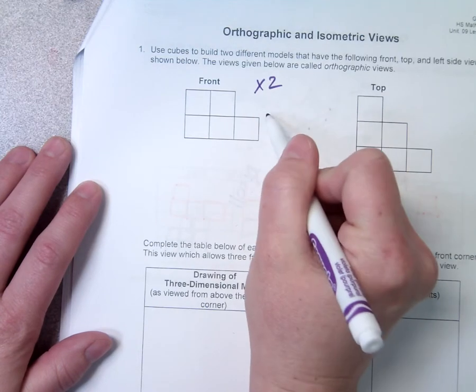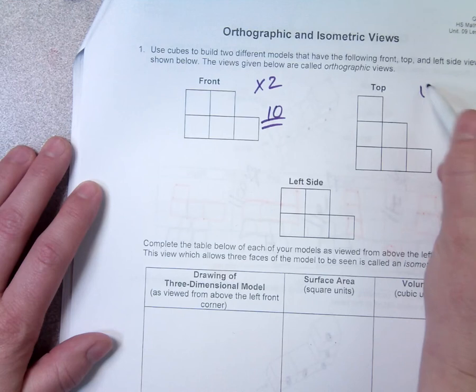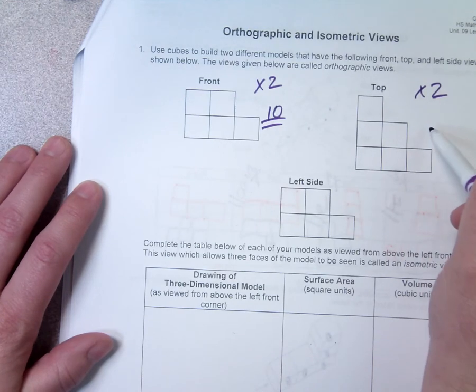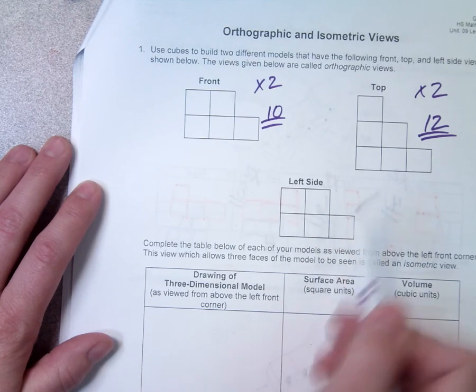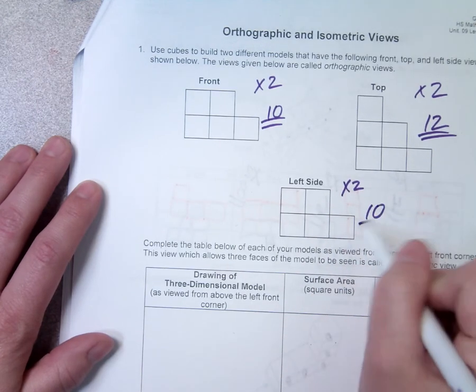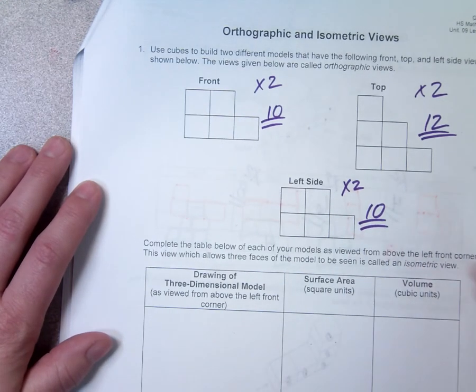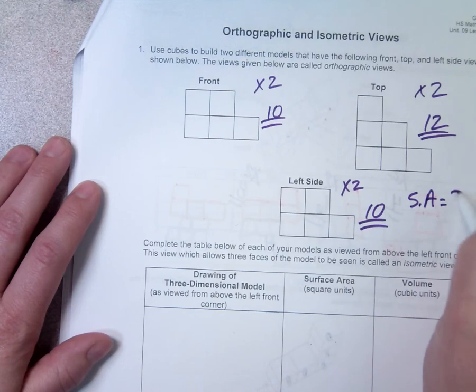If you double it, what do you get? 10. How many are here? 6. If you double it? 12. How many are here? 5. If you double it, you get 10. What do you get if you add your 10, 12, and 10? 32. So the surface area would be 32.